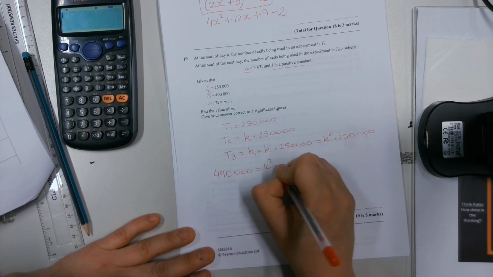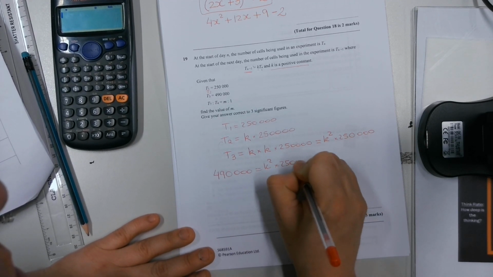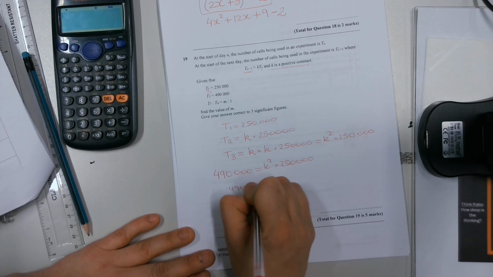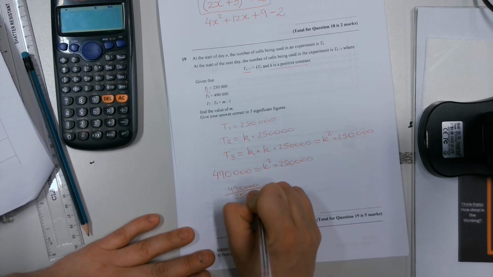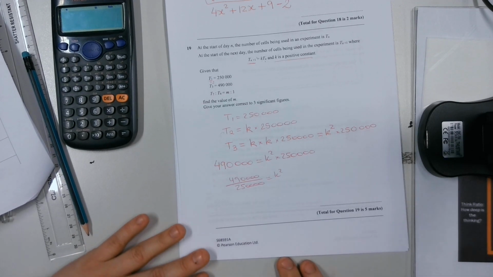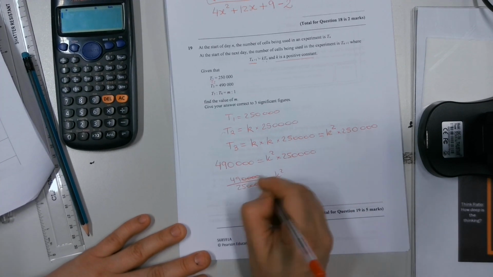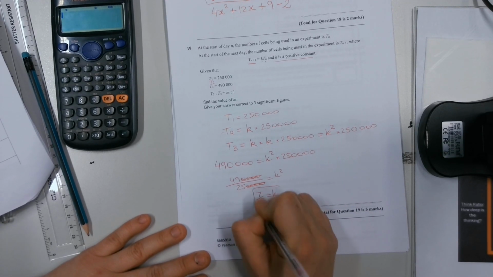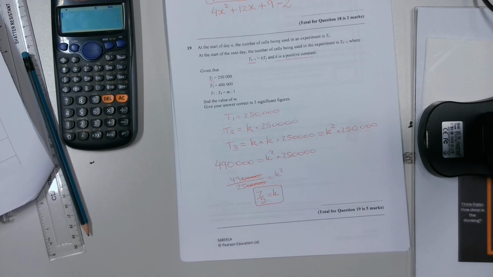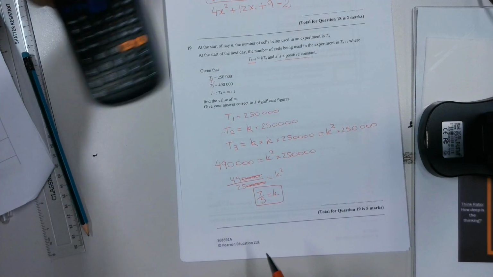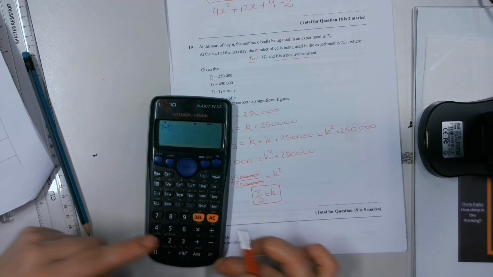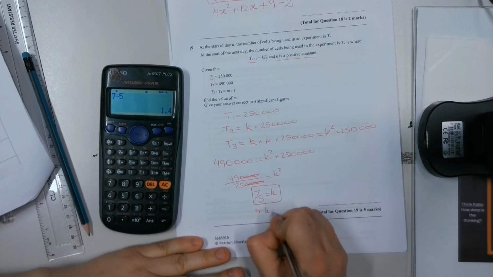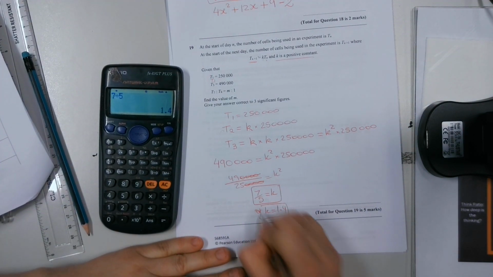But I know already that T3 is 490,000. So if that is K squared, then all I need to do is divide. And that would give me K squared. Square root, obviously these zeros will cancel out. Square root, and that would give me that K equals 7/5, or whatever that is as a decimal. You can work it out with your calculator. 1.4, okay? Or K equals 1.4.